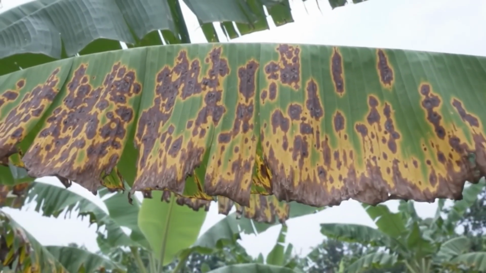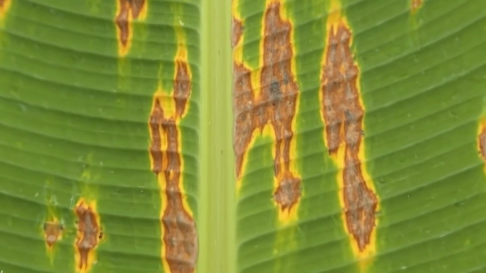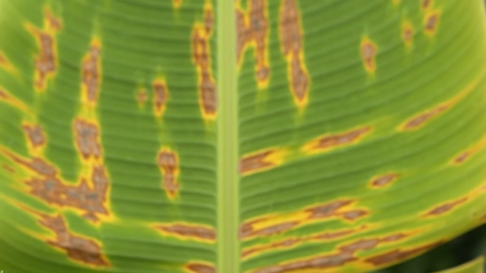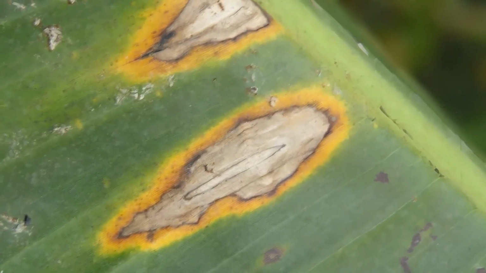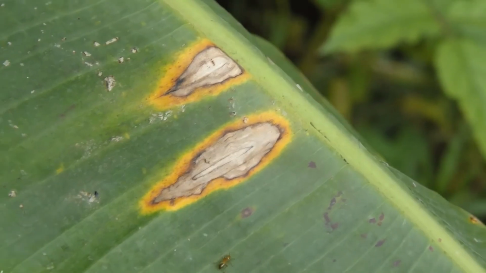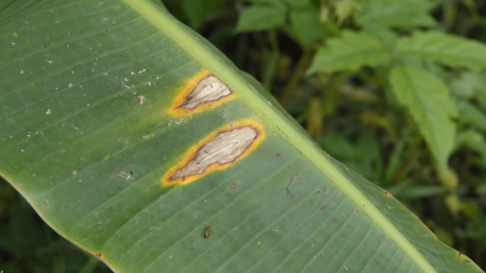In severe cases, use 0.4% mancozeb or oil-based preparations containing 0.2 to 0.4% copper oxychloride. Fungicides such as chlorothalonil or mancozeb and root fungicides such as tebuconazole or propiconazole should also be used. Ensure the fungicide reaches the leaves up to the top of the plant.